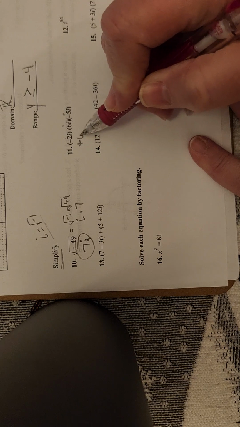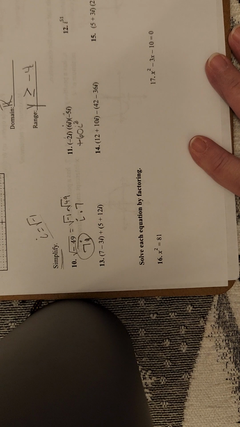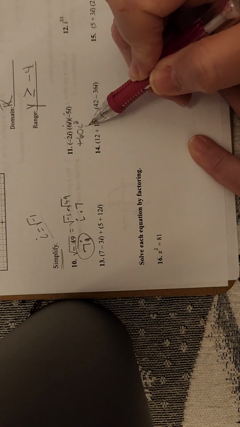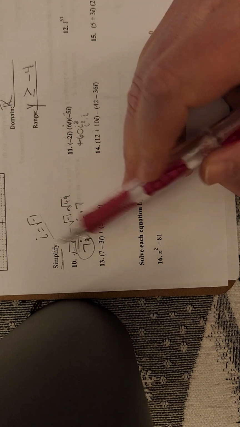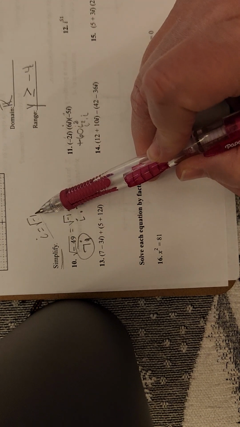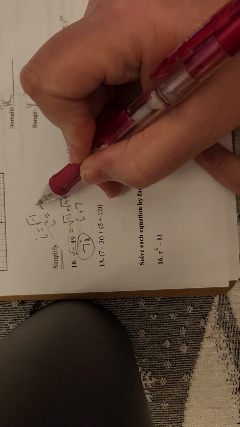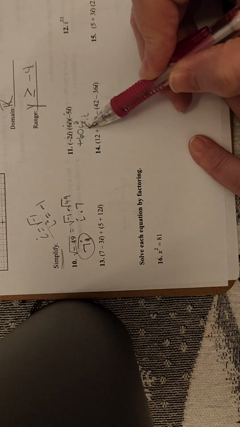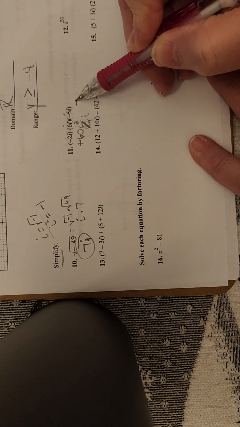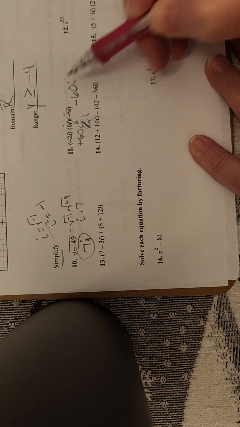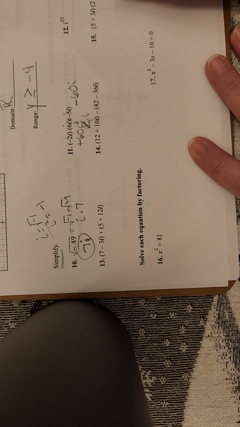So positive 60. Okay. And then you have i and i, which is i cubed, which will give you i squared times i. And the reason I do that is because i squared is equal to -1. So that would make this -1, and then you have an i remaining. So 60 times -1 is -60, and then you have the i also at the end. So -60i.